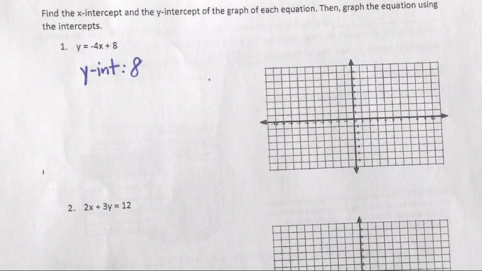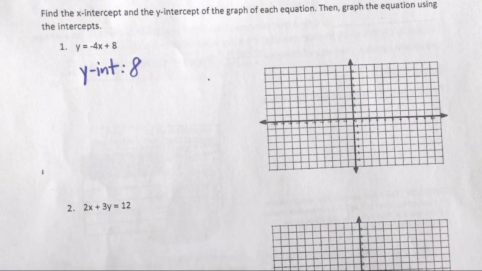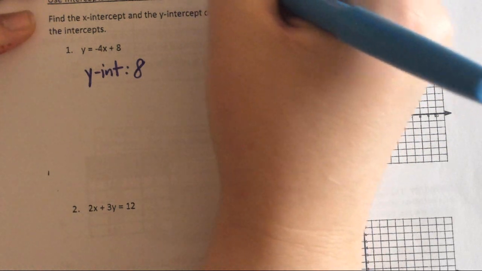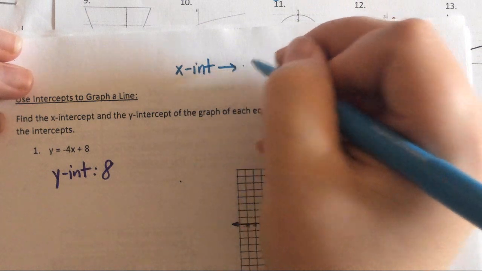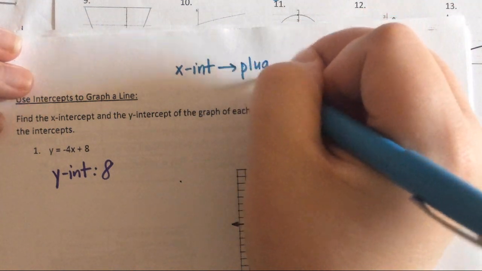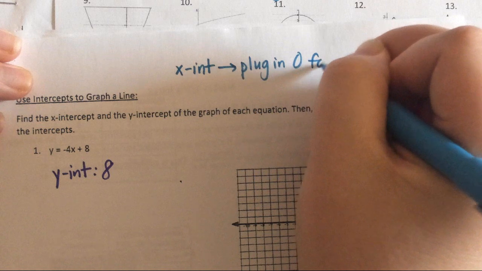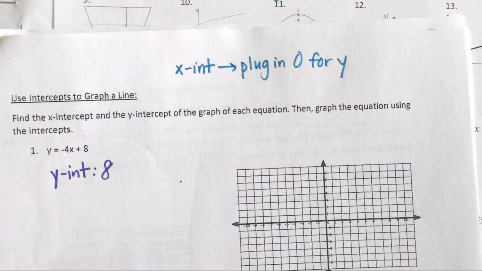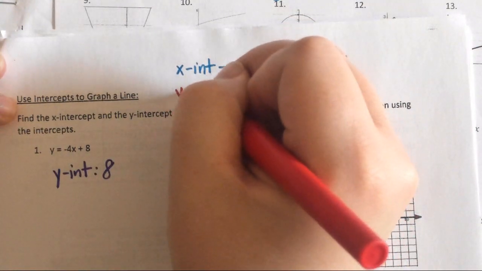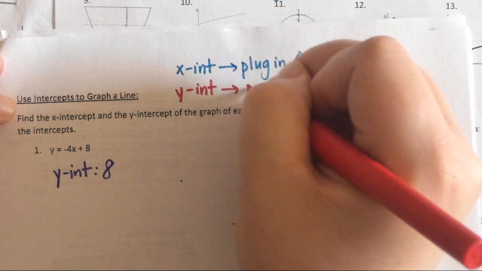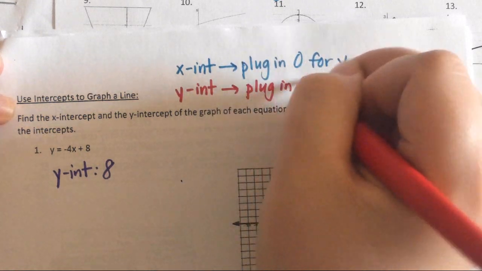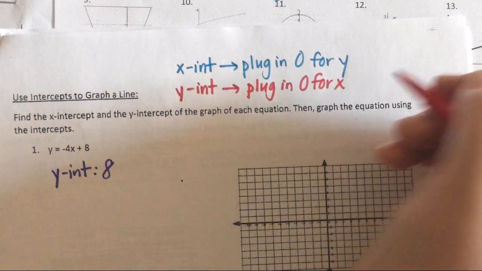Okay, so we can graph our graph using the x-intercept and the y-intercept. To find the x-intercept, you plug in 0 for y, because an x-intercept happens when y is 0, so why not just plug in a 0? And to find the y-intercept, you plug in a 0 for x.